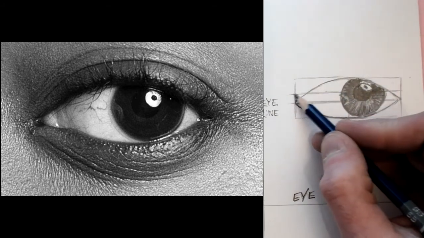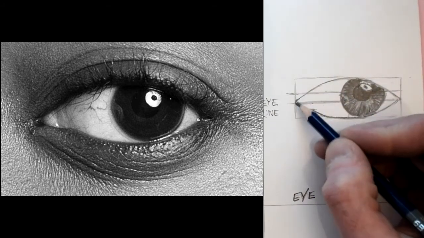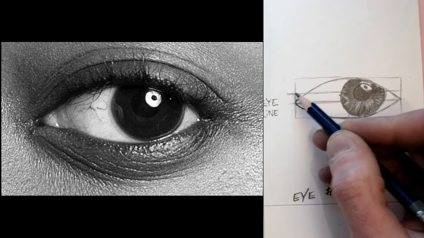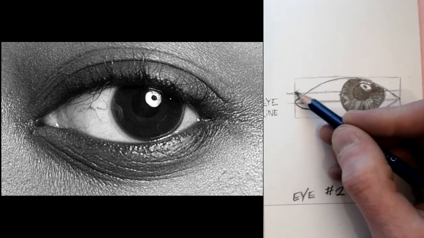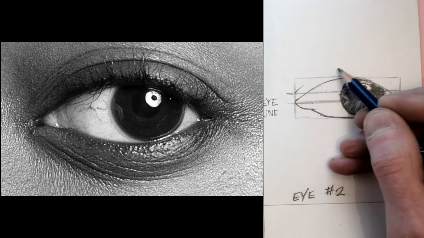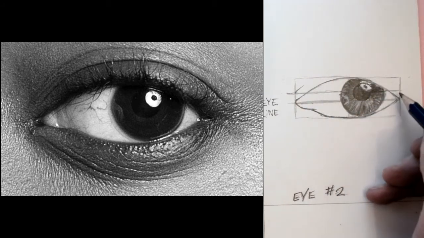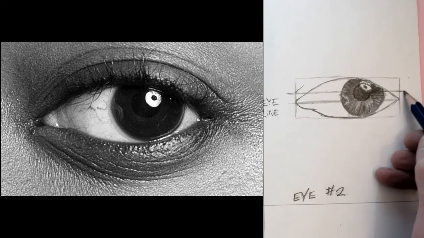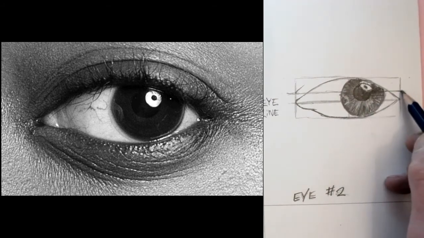So where this line and the vertical line intersect, this is a good place to start that fold. So right here at this corner, I'm just going to follow this curve and it's going to stop right here where that vertical line and the line I just sketched intersect.